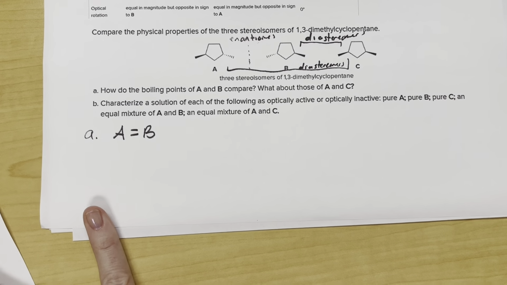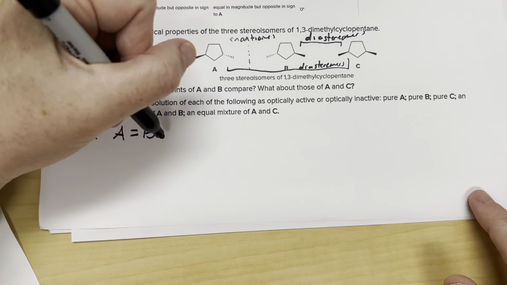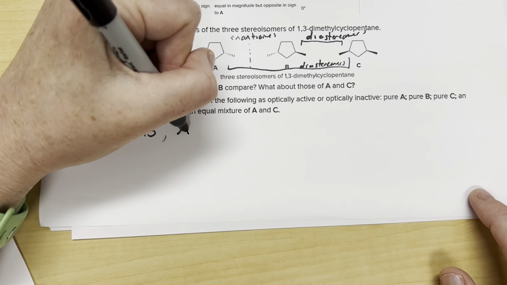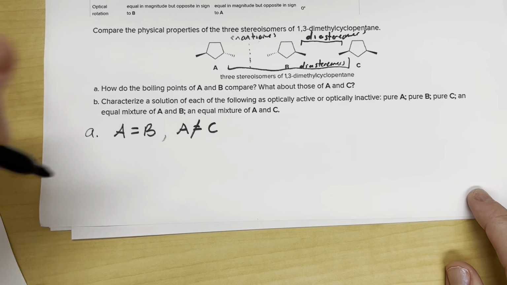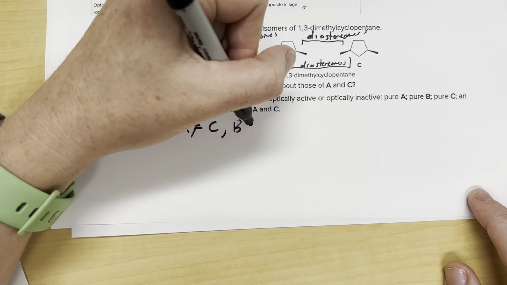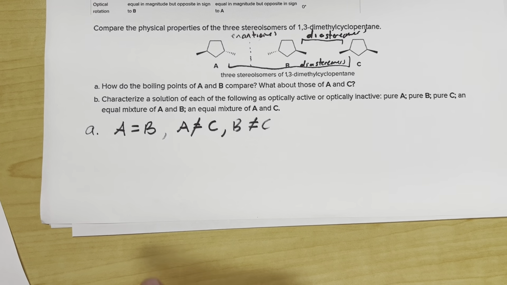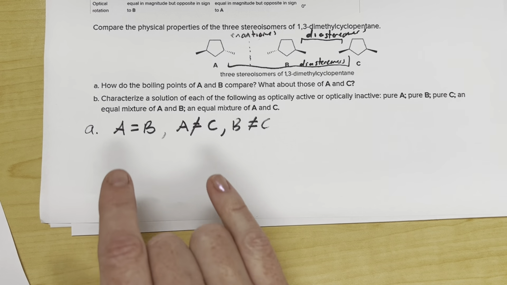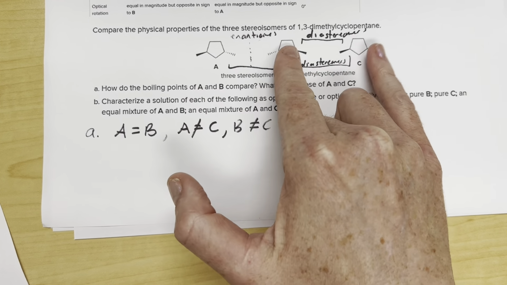Okay, so A and B are equal to each other, but diastereomers are completely different. A is not equal to C, and B would not be equal to C either, even though I didn't ask that. Okay, so in terms of boiling point, melting point, these two would be identical, these two would be different, these two would be different.